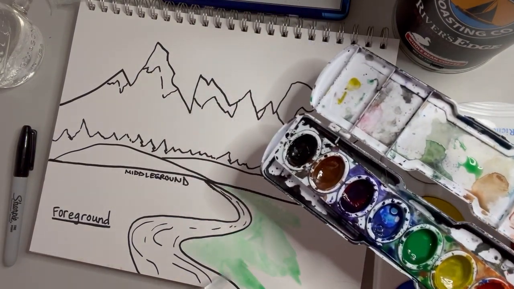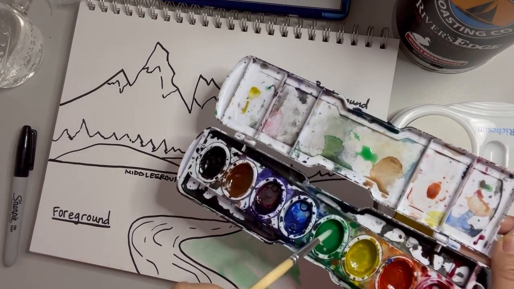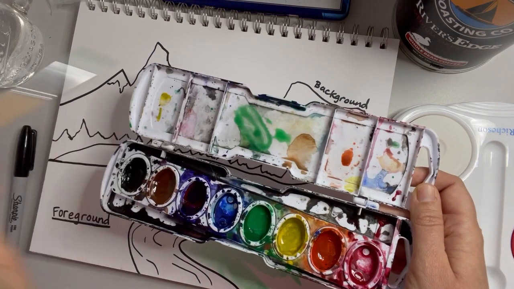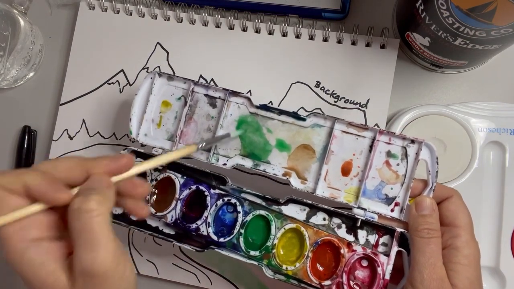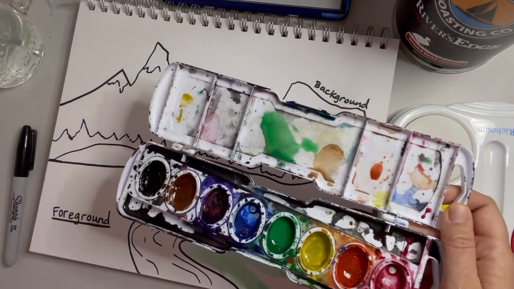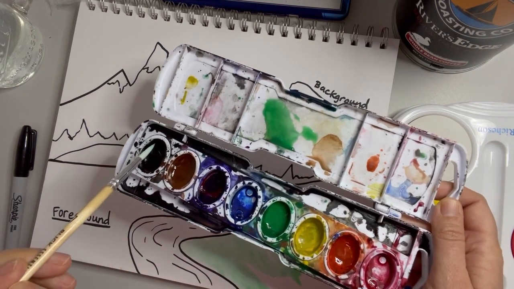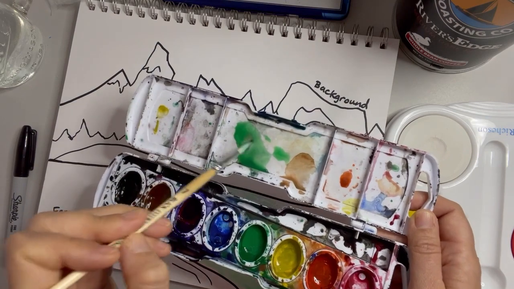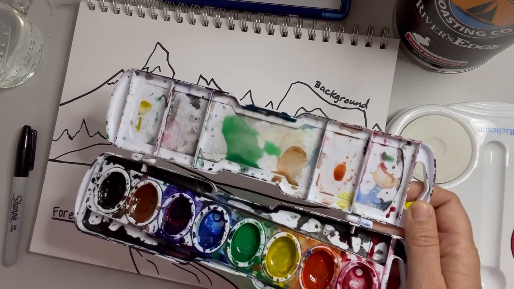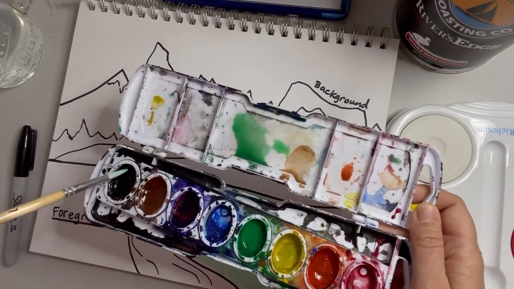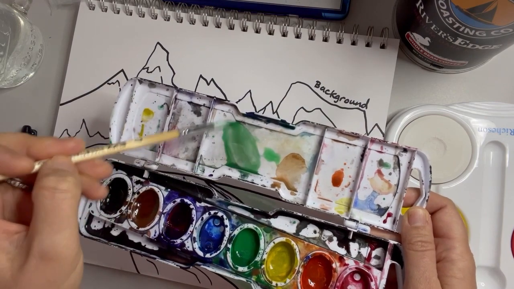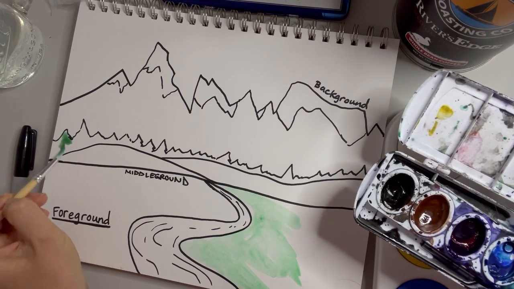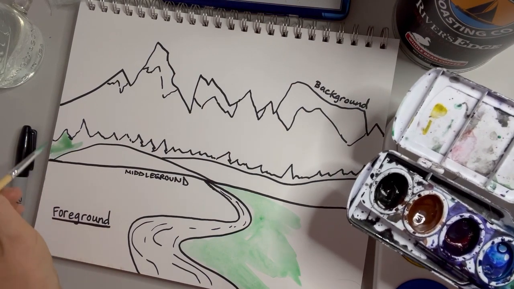So I'm gonna go ahead and put some green over here in my little well, right there is what I call my little mixing well, okay? Rinse my brush. I'm gonna grab just a teeny bit of black, just the littlest amount. And when I add that, it makes it a darker shade of green. All right, so there we go.